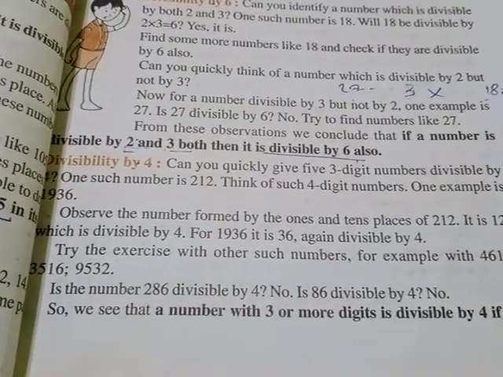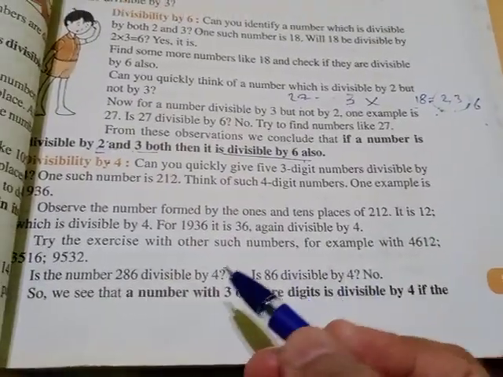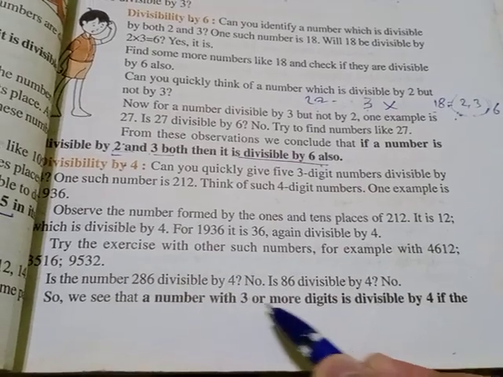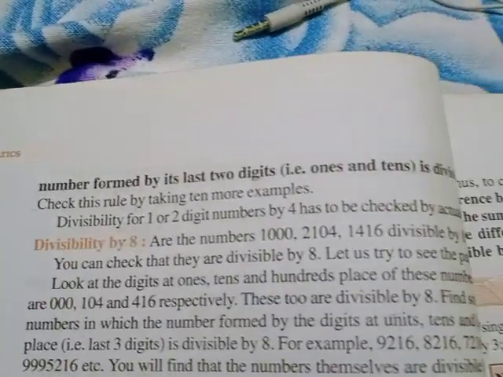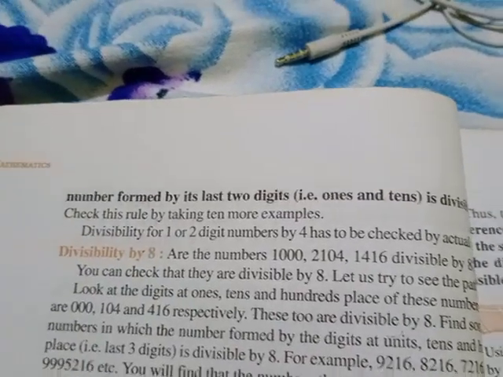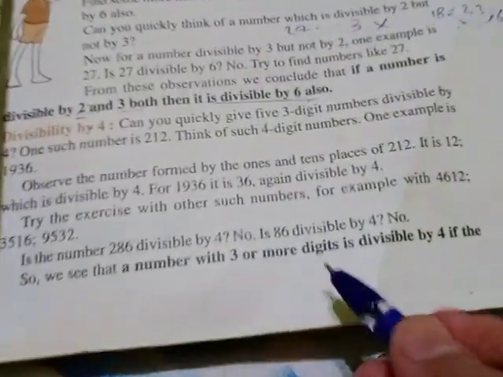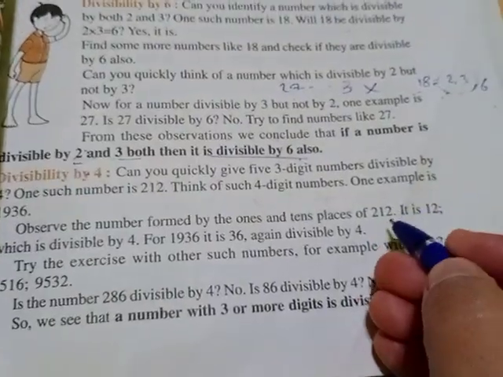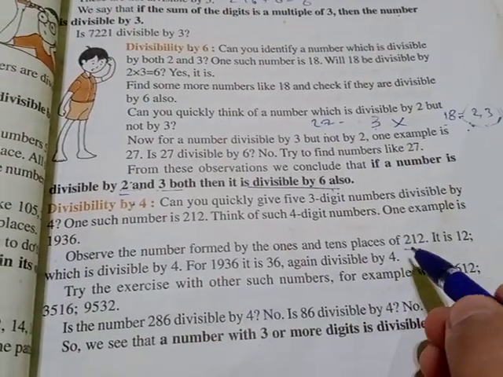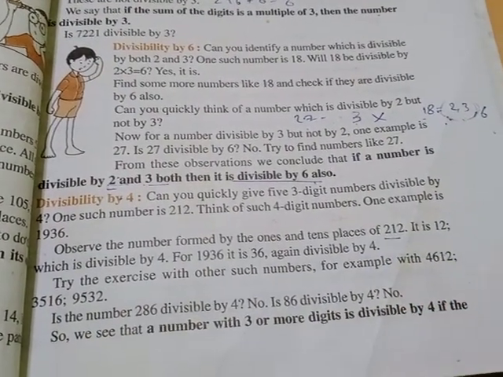Then what is the rule for 4? A number with 3 or more digits is divisible by 4 if the number formed by its last 2 digits is divisible by 4. Very simple. Suppose the number is 212. You just divide 212 by 4.